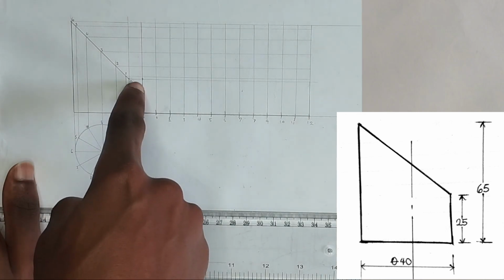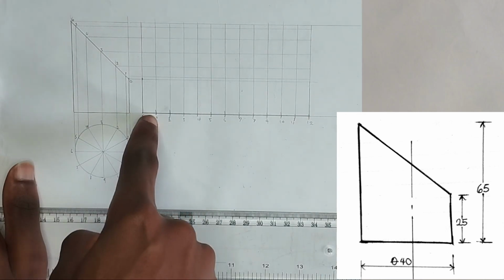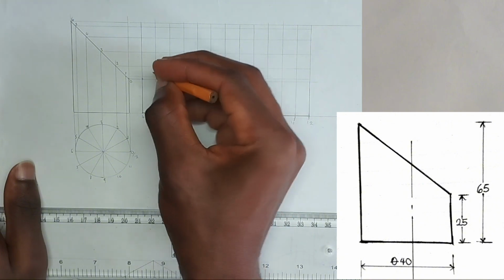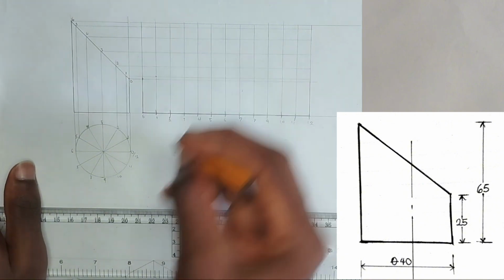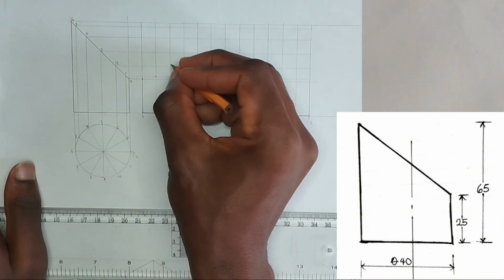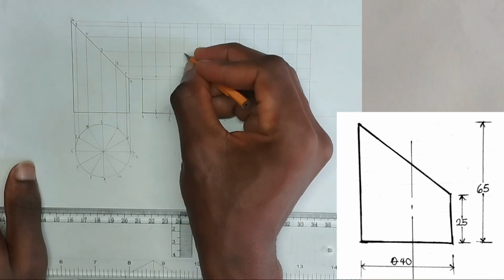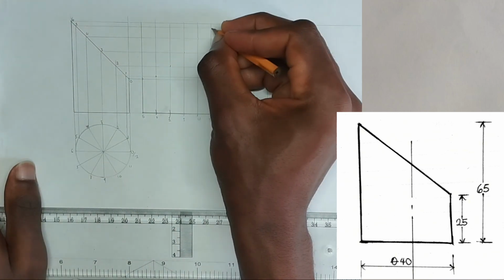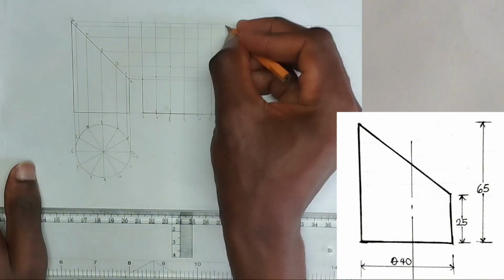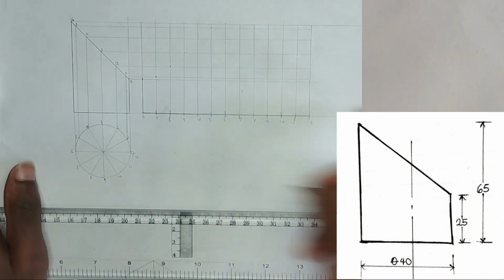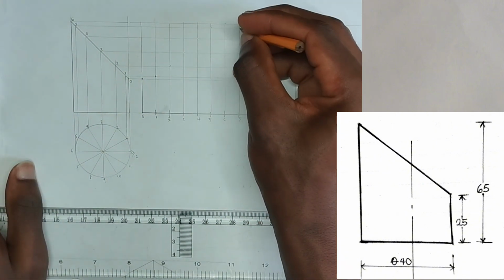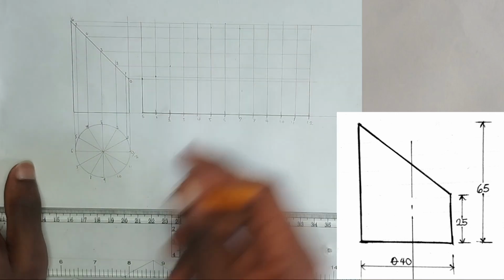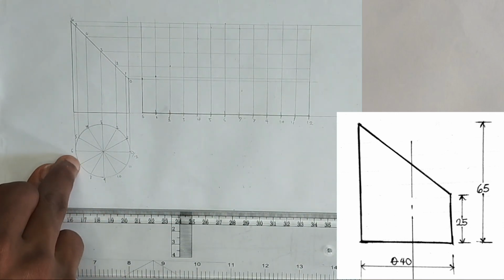So we are going to pick this point. This is 1 where it intersects also with 1. We'll pick. Same thing for 2. We pick. For 3 also we pick like that. 4, 5, then 6. We are going to do exactly the same thing for the other part. This is 7. It is also like 7 from here. As you can see, 5 and 7 are on the same line.